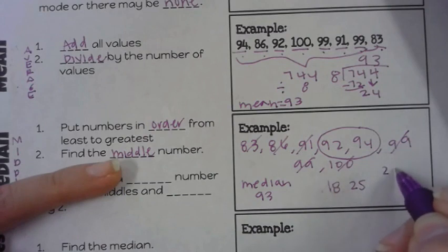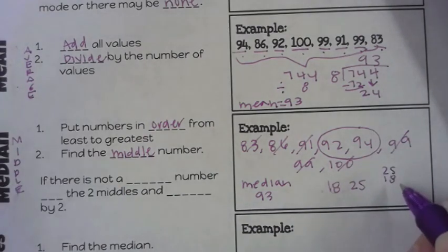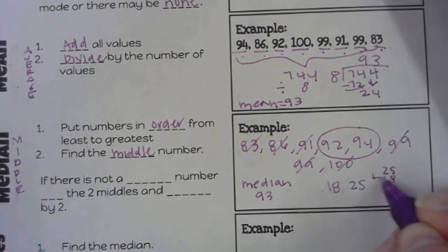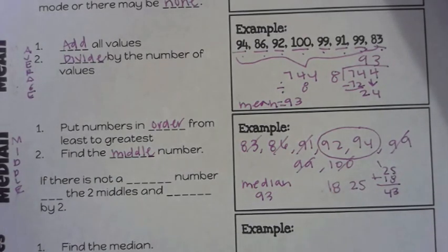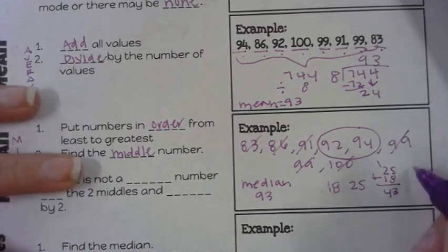So I would do 25 plus 18. I need to do 8 plus 5 is 13. And then 2 plus 1, 3, 4 is 43. And then I would divide that 43 by 2 because there's two numbers here. So I would go 43 divided by 2.